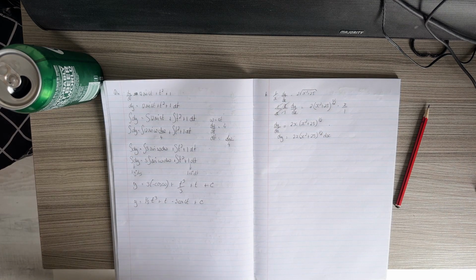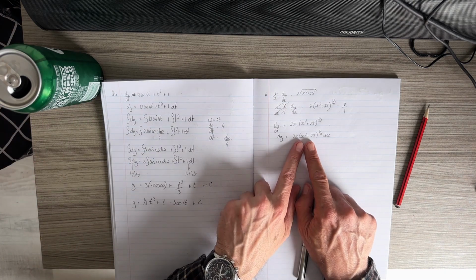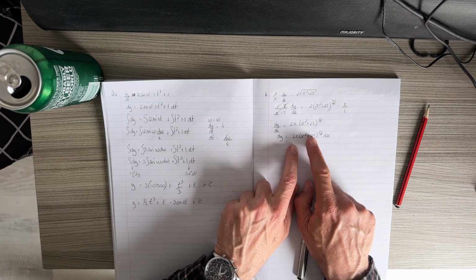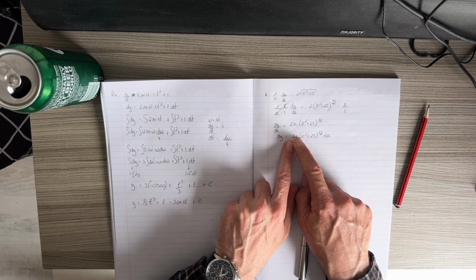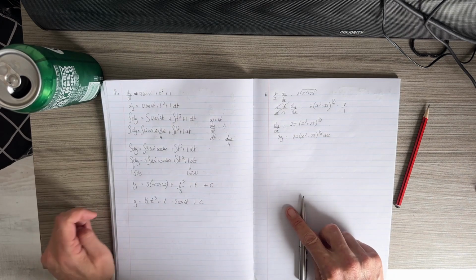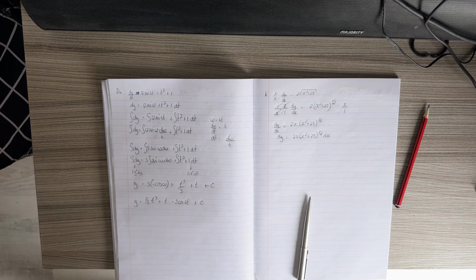Still looks messy, right? Here's the thing. If you ever see a power that's one order bigger than the other power, look to use a W substitution. I know you call it U subs. Call it a W substitution because you're going to get confused between using the variable U for it when you do integrating factors, but when you do integration by parts.